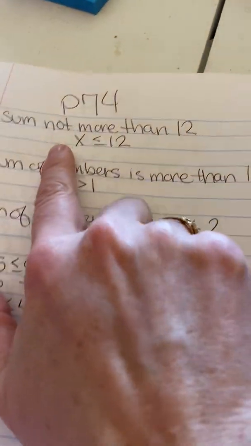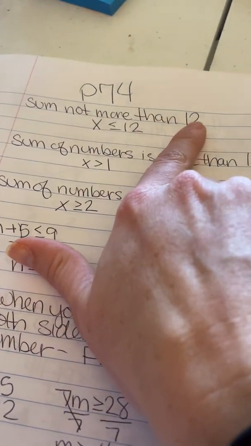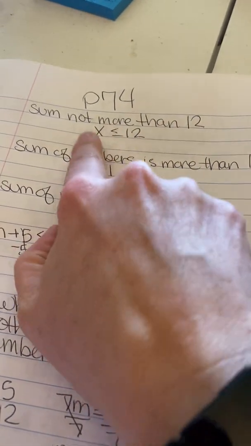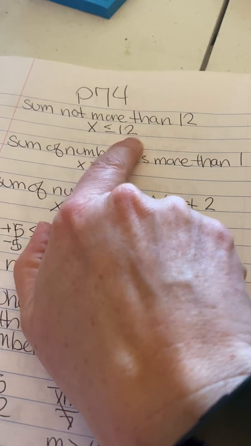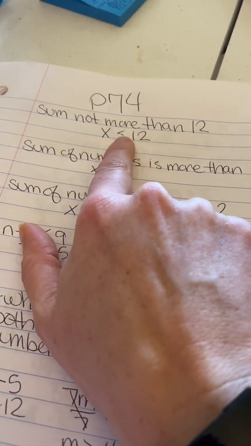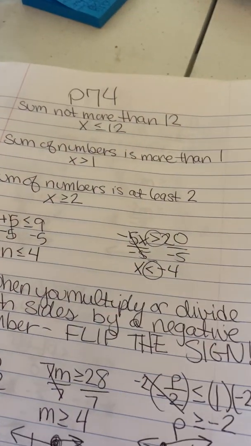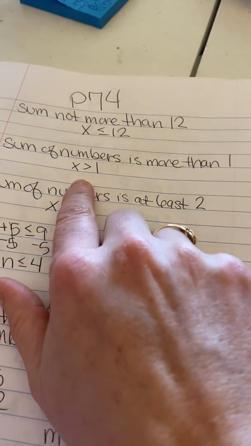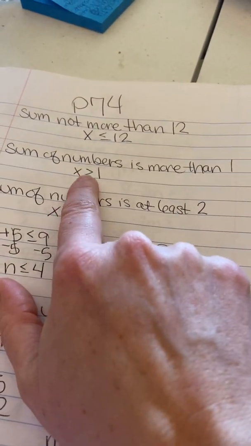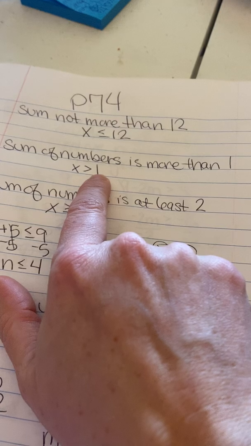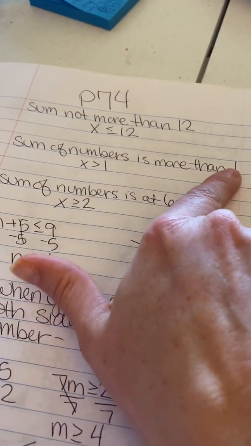If it says that the sum is not more than 12, that means that whatever the sum is going to be less than or equal to 12, because it can't go past 12. If the sum of the numbers is more than 1, then x is going to be greater than 1. It's not going to include 1 because it has to be more than 1.